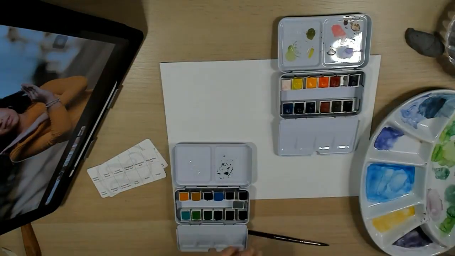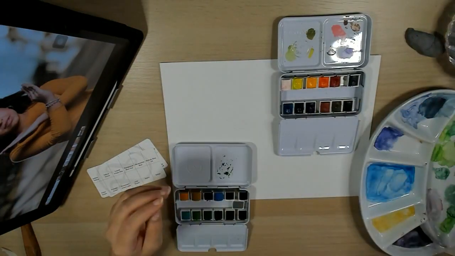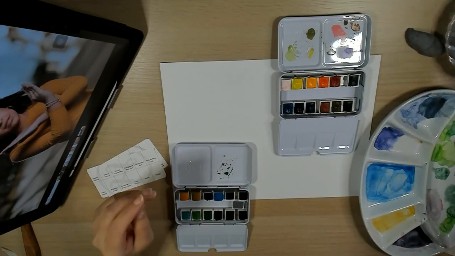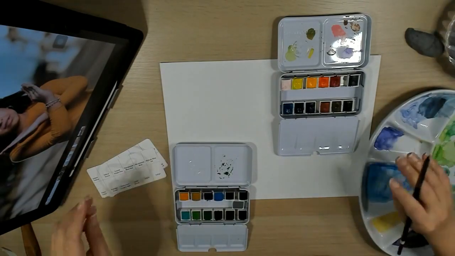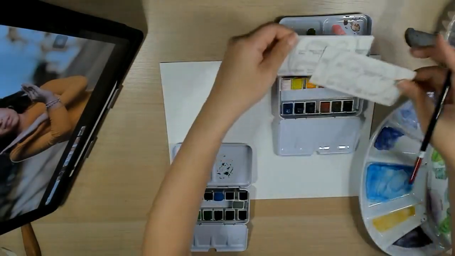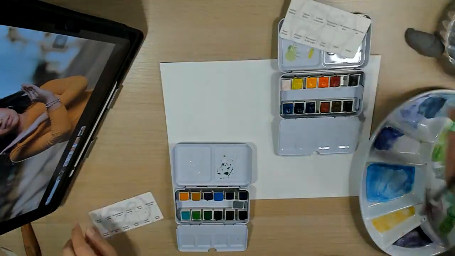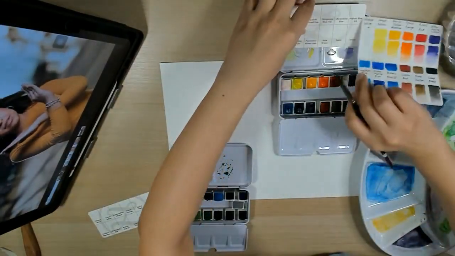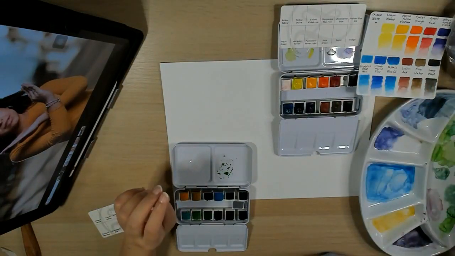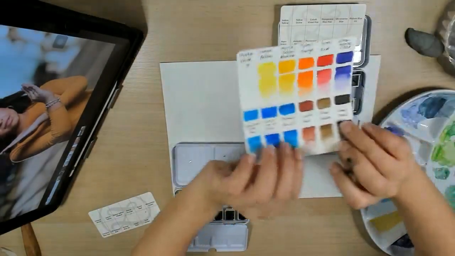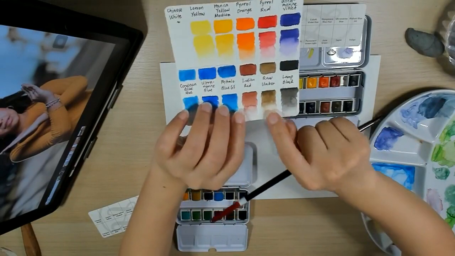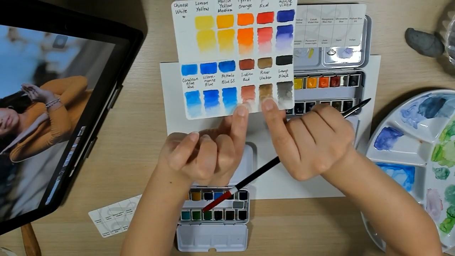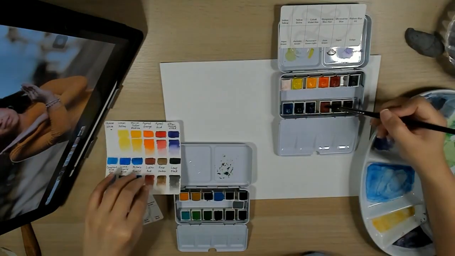Let's start by mixing 2 colors. Let me put my list here so I can figure out my colors. Let's use the 2 colors from Classico, the Indian Red and Raw Umber, right beside each other.